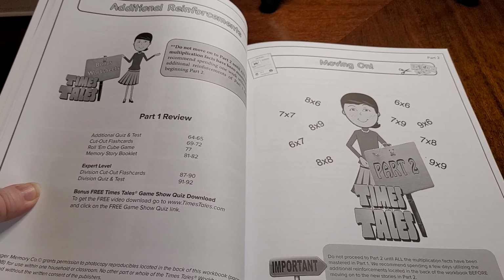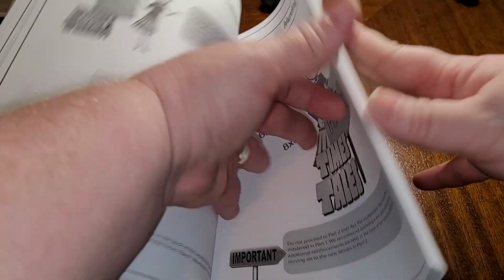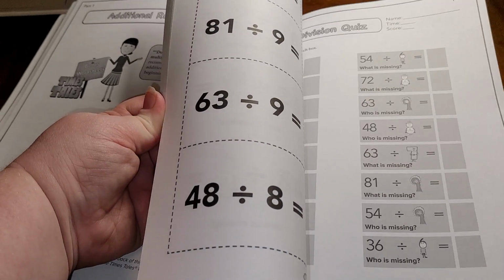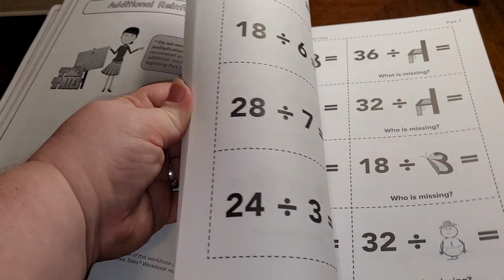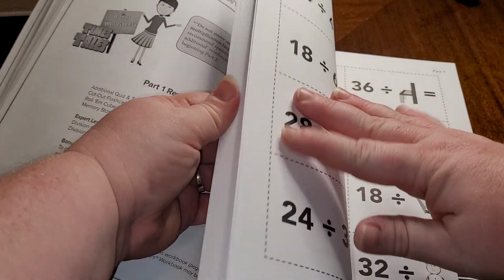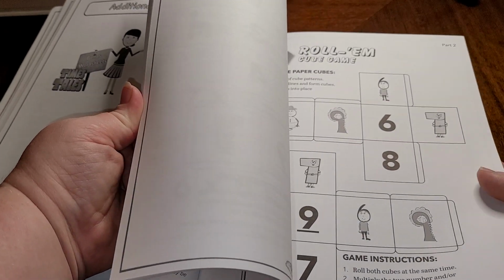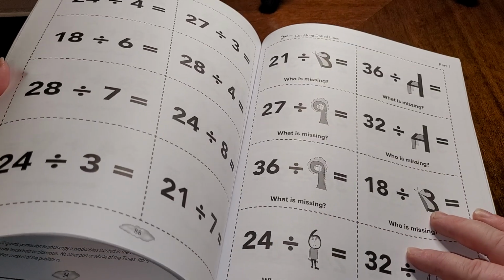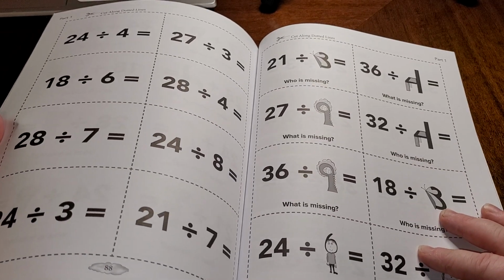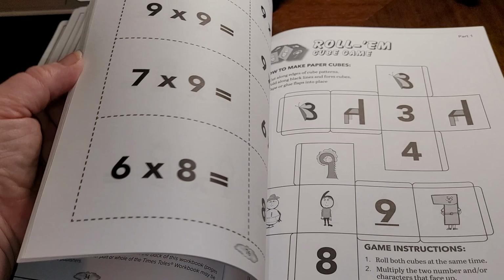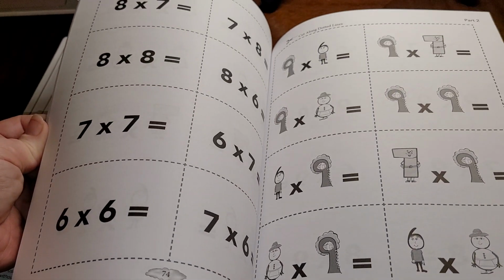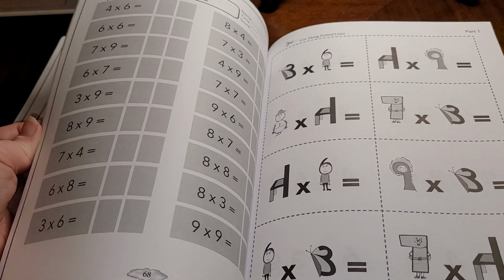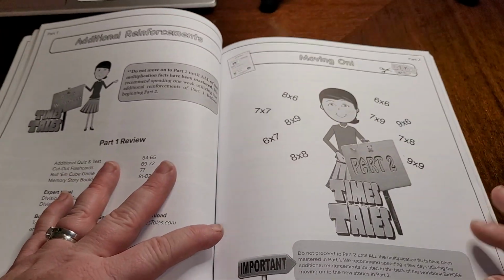Now, if your child is not ready to move on to part 2 yet, if they still don't have them down, in the back here there are actually flashcards and games. And as you can see, there are division problems here. There are division flashcards, so they will get to division also. This is all for extra help if they don't know their facts yet before they move on to part 2.